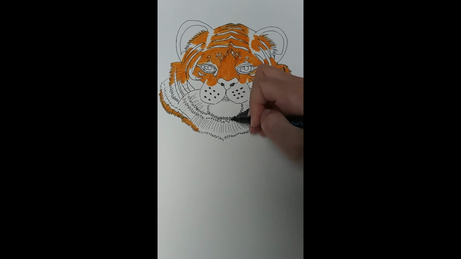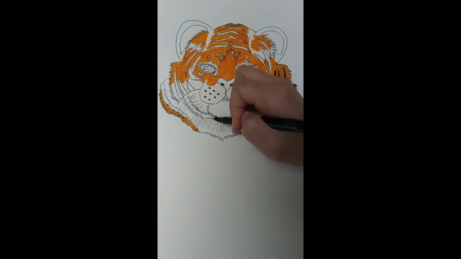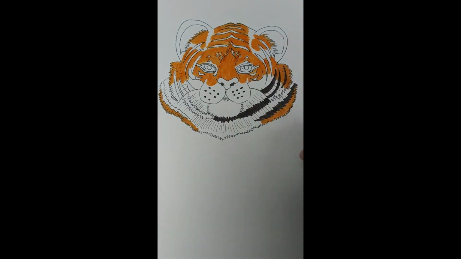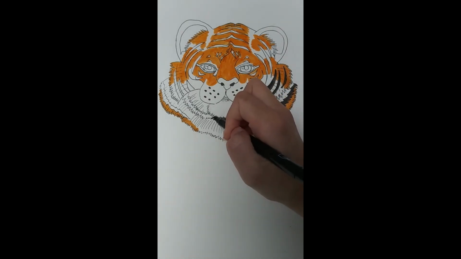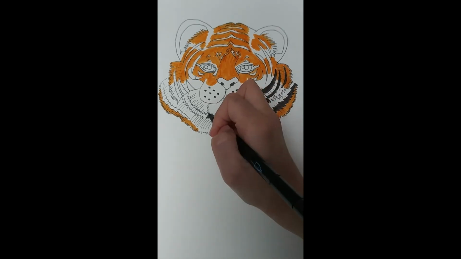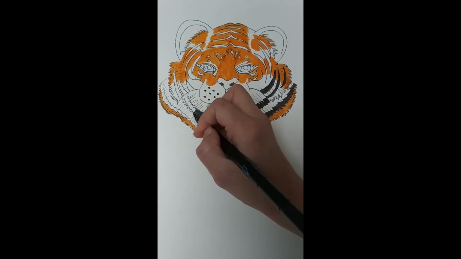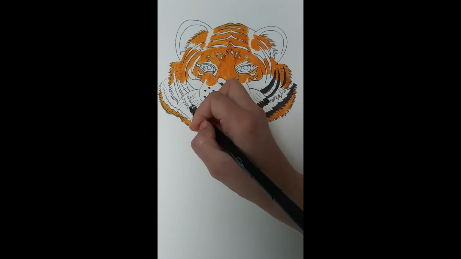Now under his chin, I'm just going to very slowly and carefully color in his stripe. Look at that. See how the white is going over top of that dark color? Looks really, really cool. Remember, just take your time.